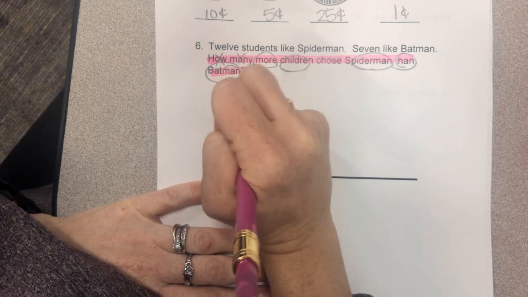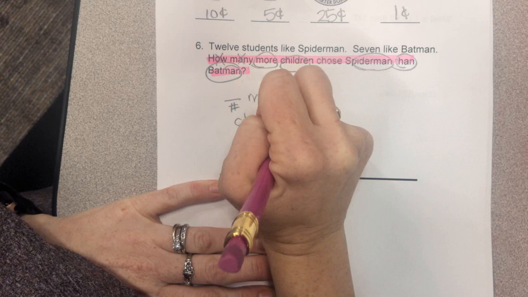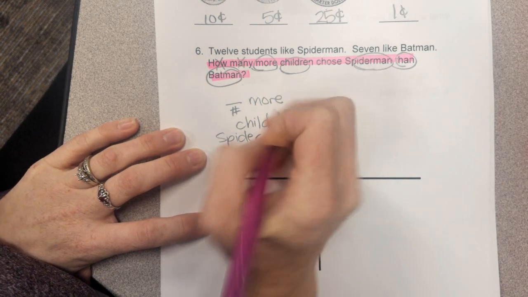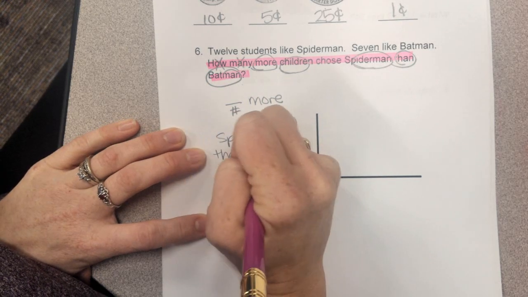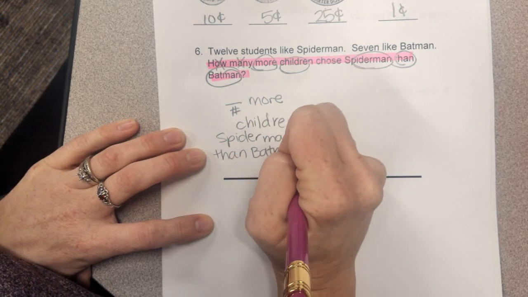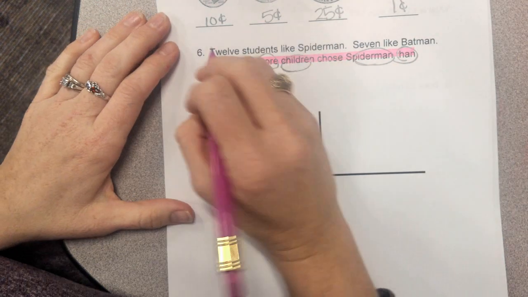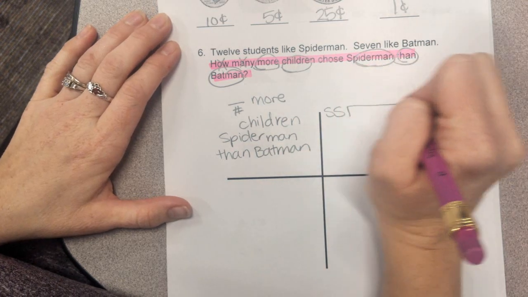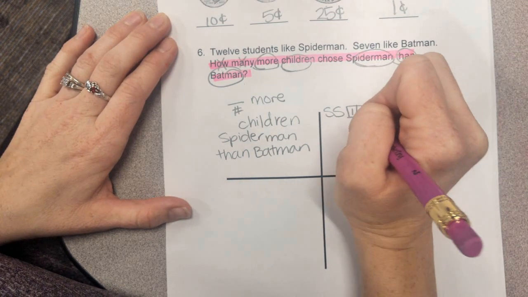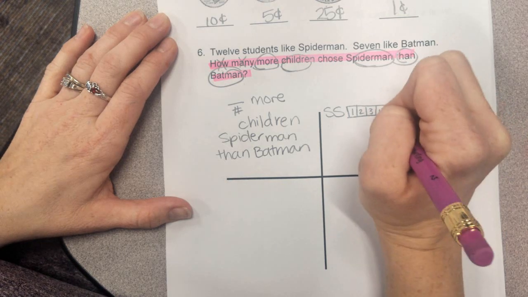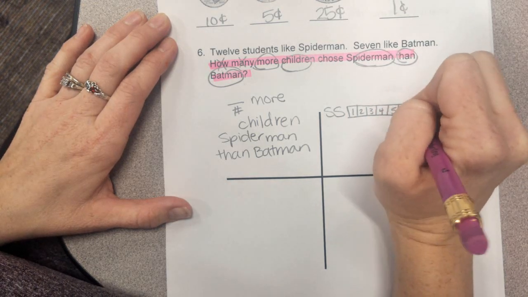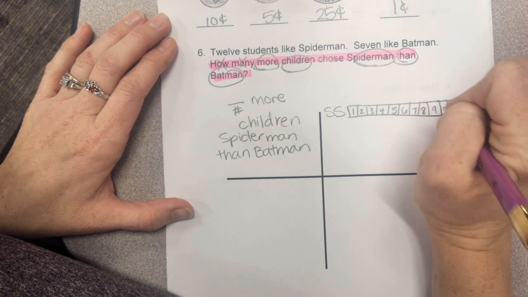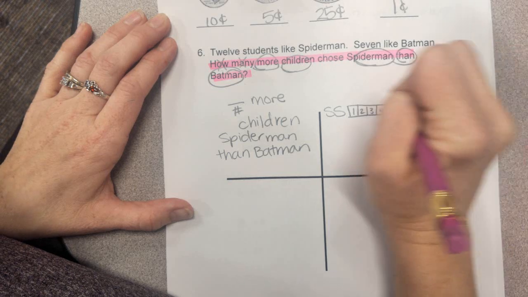So I know how many more children Spider-Man than Batman. Okay, so I have 12 students like Spider-Man. S S, students, Spider-Man. Now I know it's a compare, so I'm going to go ahead and draw my numbers in my boxes because I'm going to be matching them up to compare. 12.